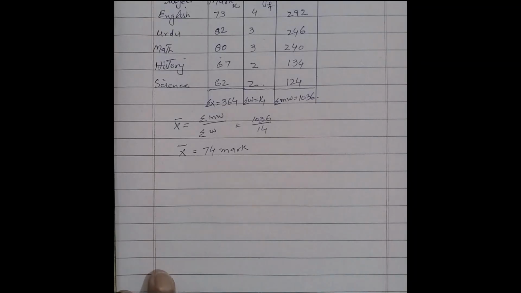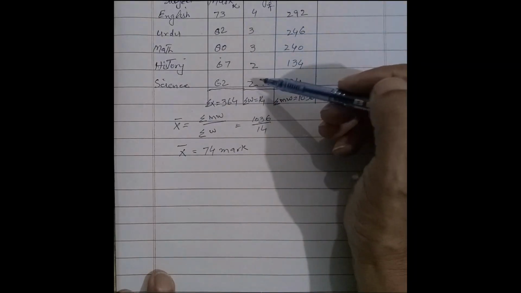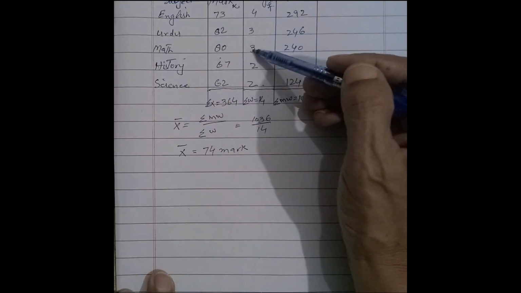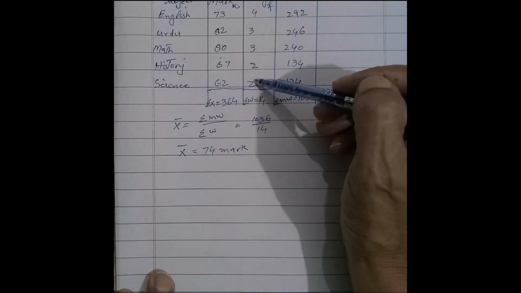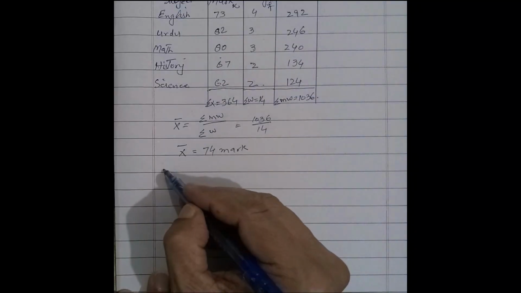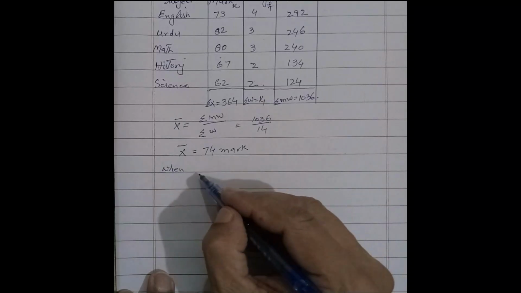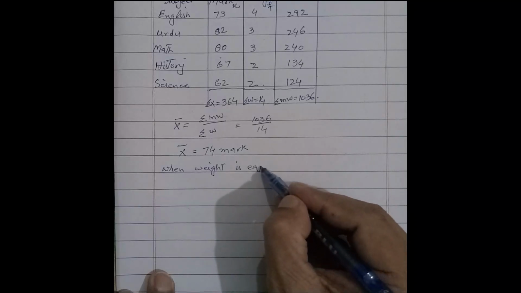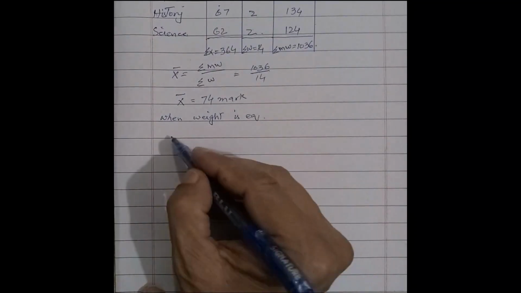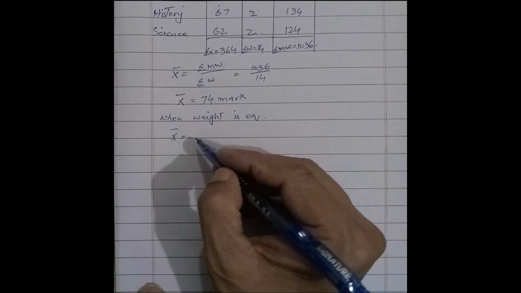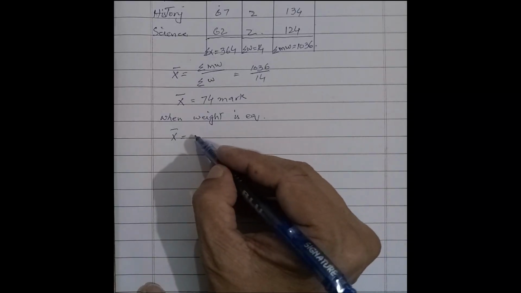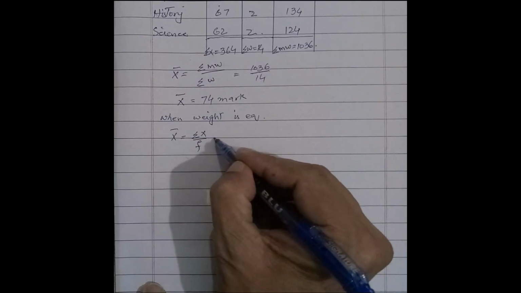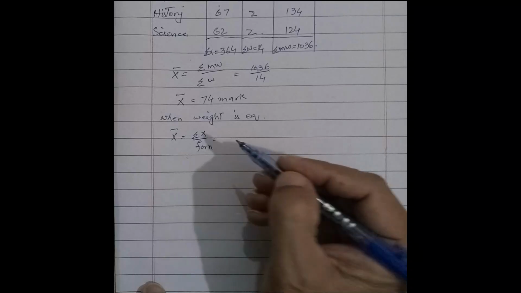And when the weight is equal, so all the values are equal, we write it 1 1 1 1 and 1. The answer is 1 2 3 4 5. The summation of w or f is 5, in which when weight is equal, then we write it summation x over f, or we write it n.